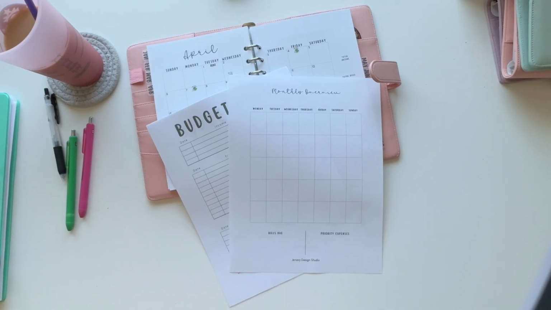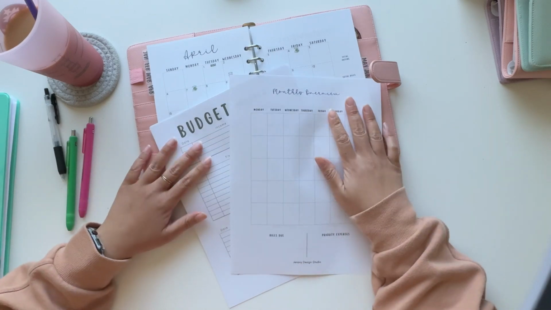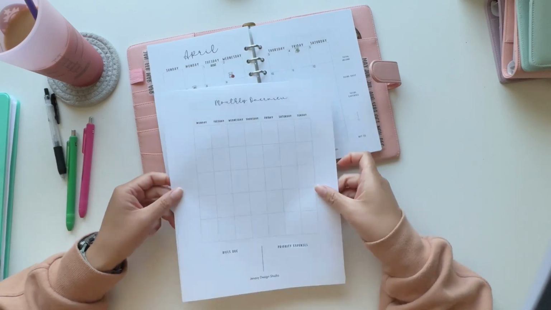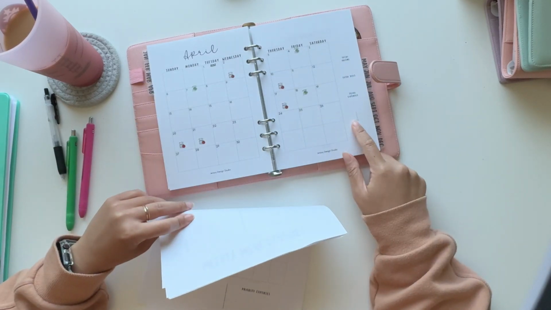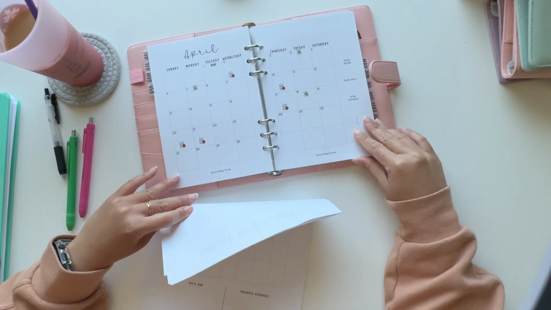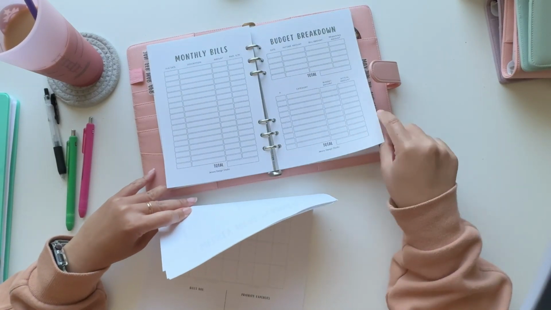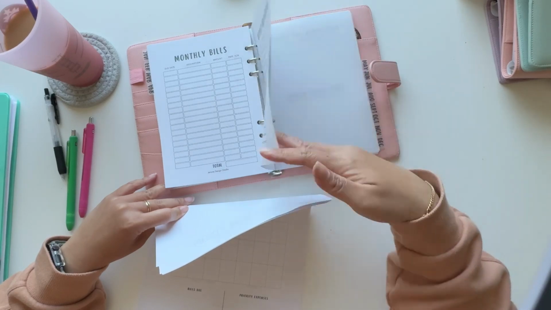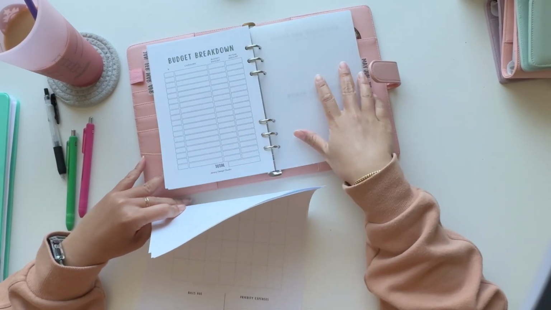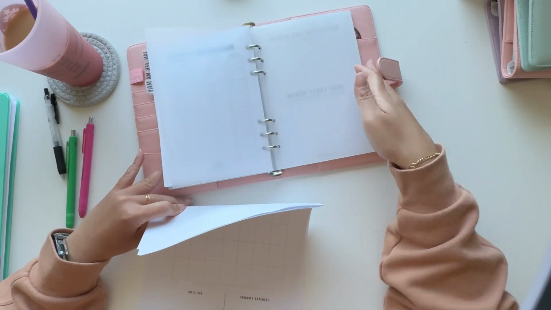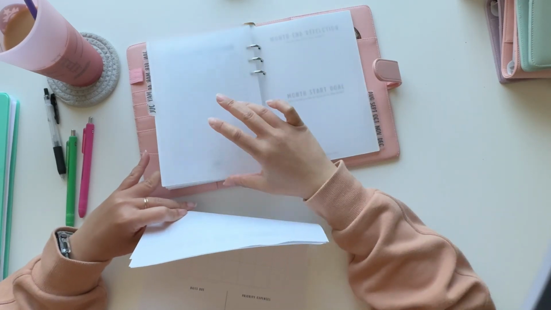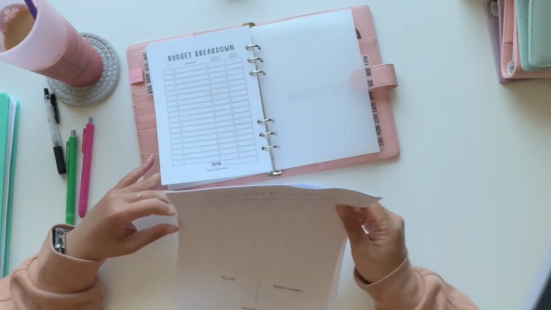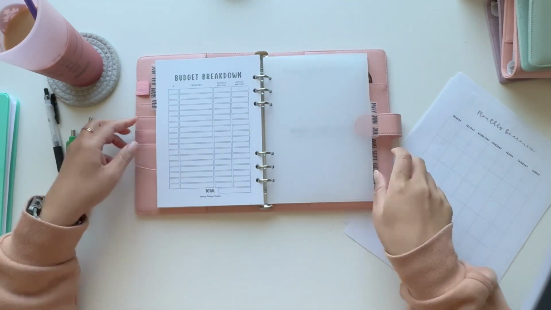Today I am working in my budget planner. I have two different budget planners. This is my simple budget planner, and this is my more detailed budget planner where I list all my bills and my budget breakdown. I need to add more inserts for April because every month I do things a little bit differently, but this month it's going to be the same as the previous month. So let's start with that.